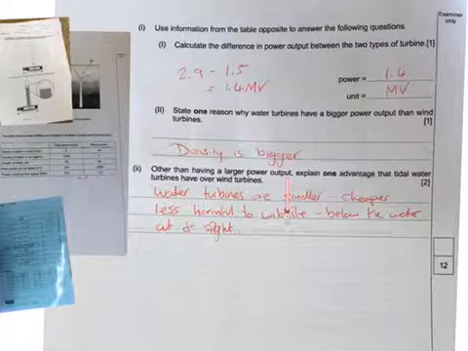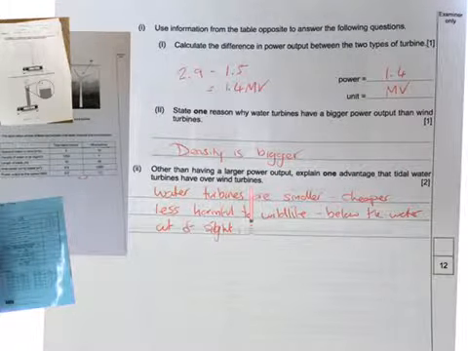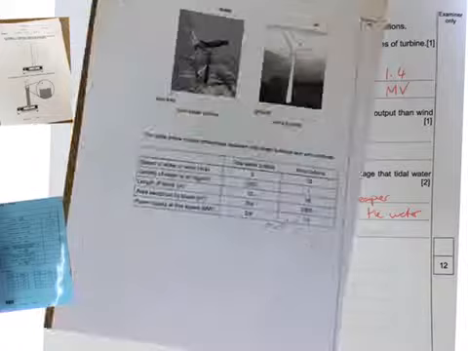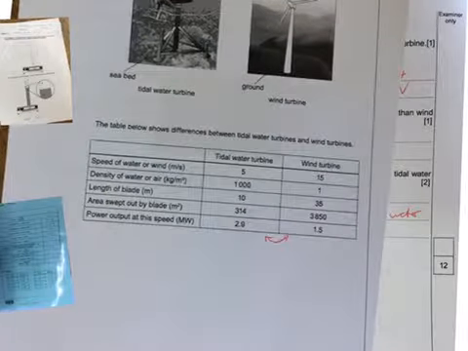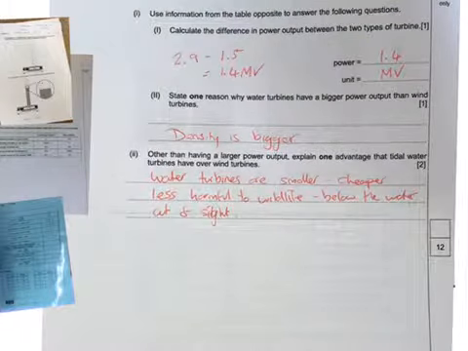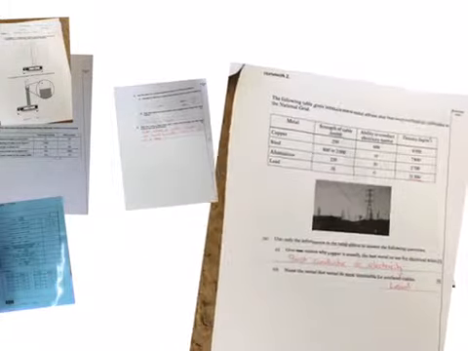Other than having a large power output, explain one advantage that tidal water turbines have over wind turbines. Well, water turbines are smaller and cheaper. Is that what I've got? So, no, there's no price in this. So this is just prior knowledge you need to know. And less harmful to wildlife because they're below the water and out of sight. So there's no visual pollution then. And I think that is it for that question. Yeah, we go on to homework 2 then.